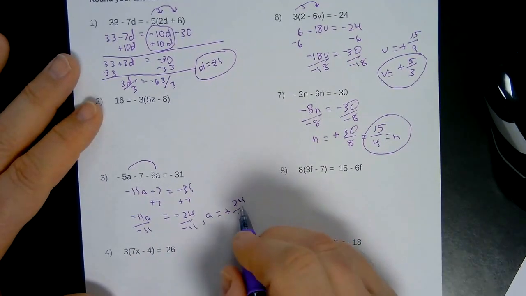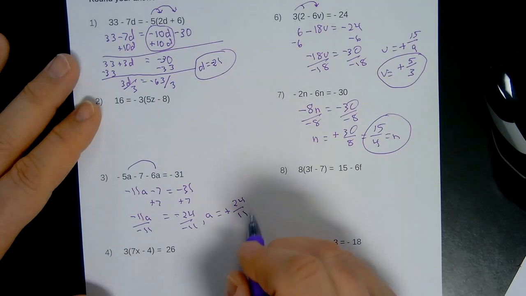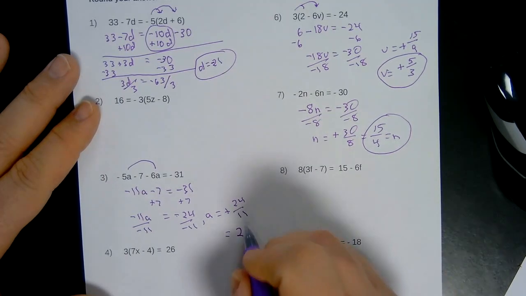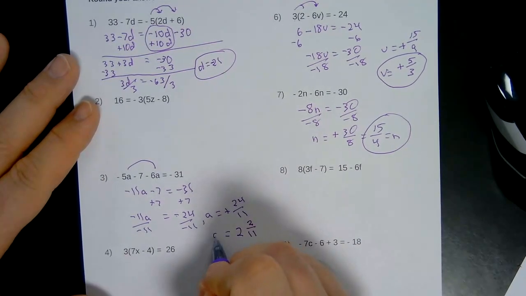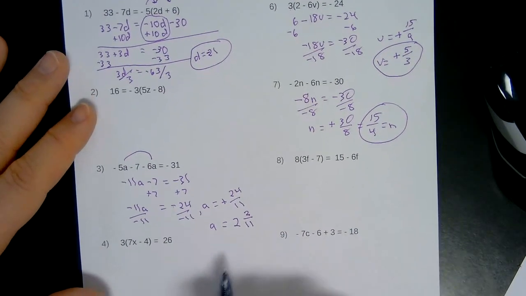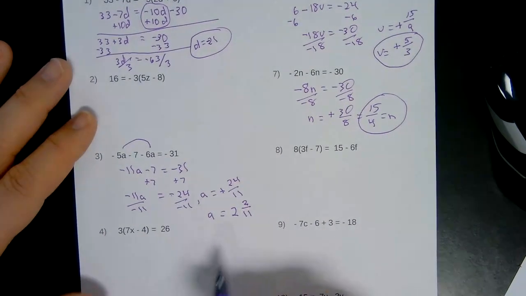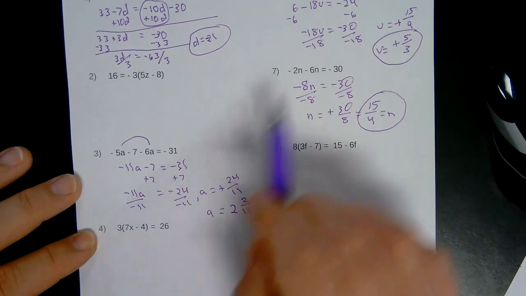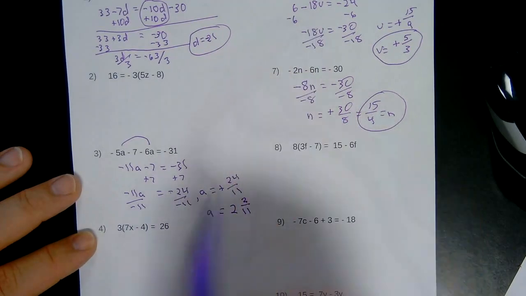Now those of you that want to change that improper fraction to a mixed fraction, 11 goes into 24 twice. That gives you 22 with 2 left over. So you could have an answer that looks like this as well, 2 and 2/11ths. Okay. Let's see, number 4 here is very similar to number 6.